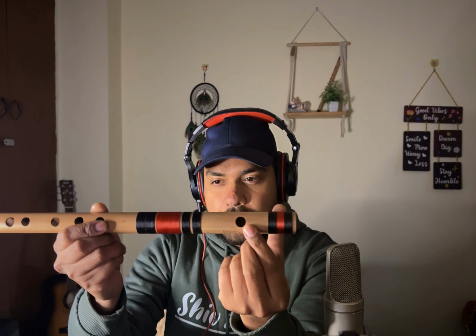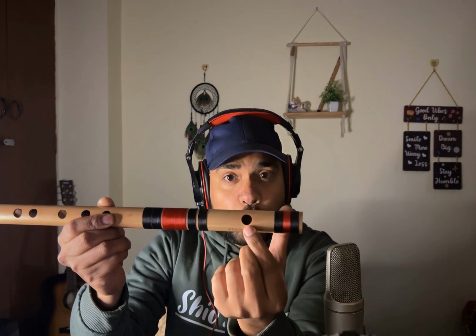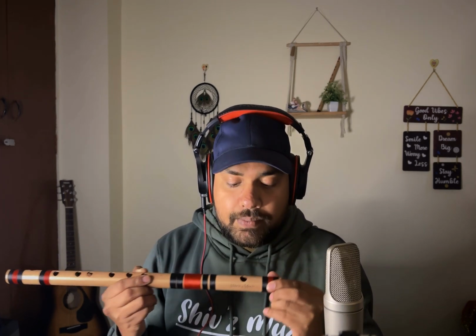As you can see, you have to put the lower part of your lip, the central part of the lower lip, at this boundary of the blowing hole.